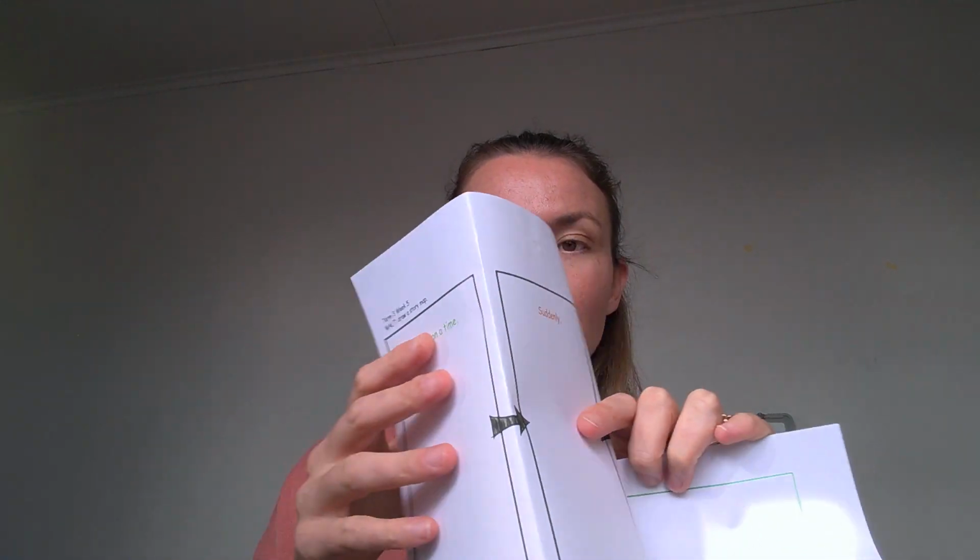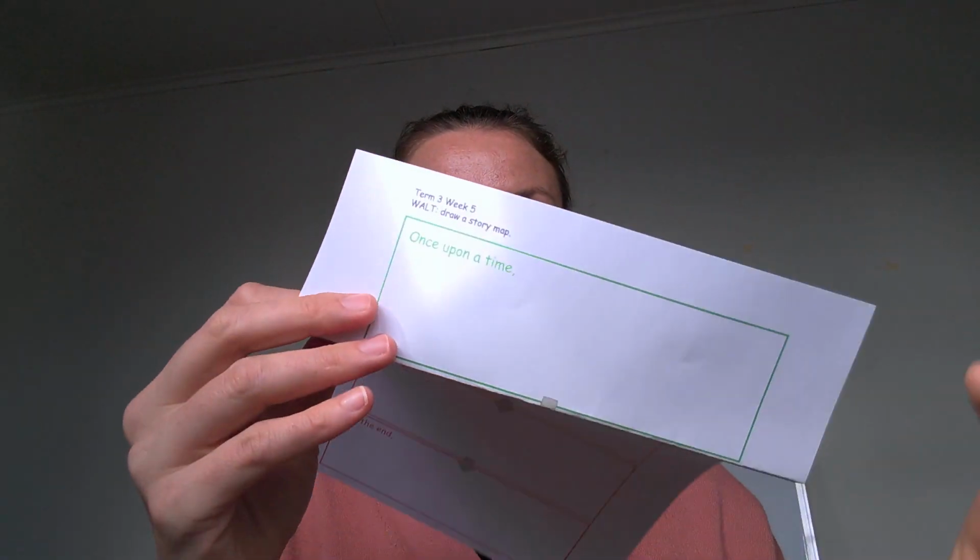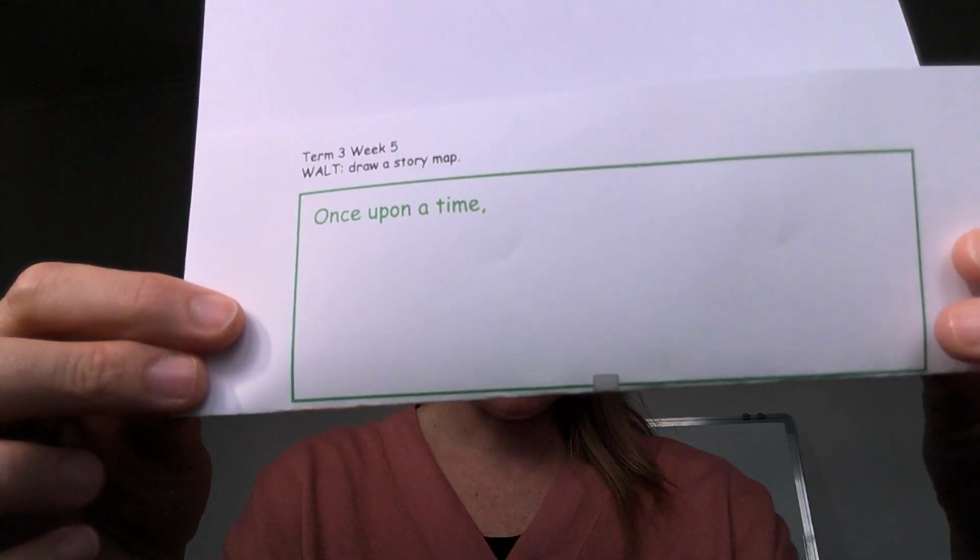Please fold it so that you only see the green writing that says once upon a time. So for this one, I would fold it so I only see once upon a time. That is the only box we are going to concentrate on today. The green.